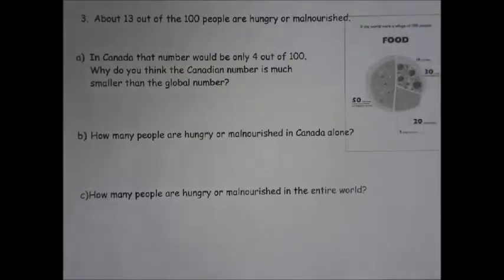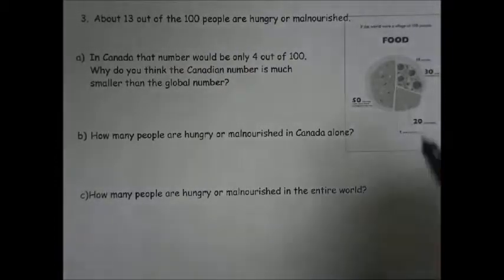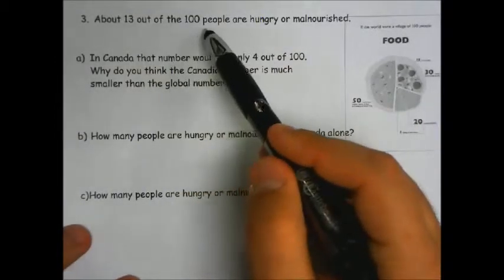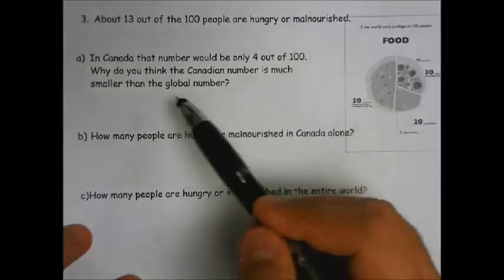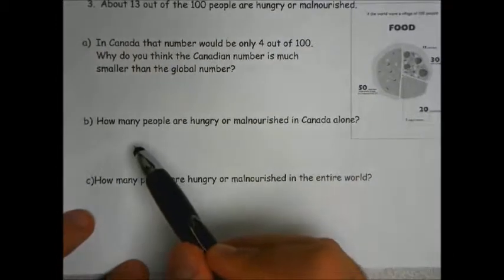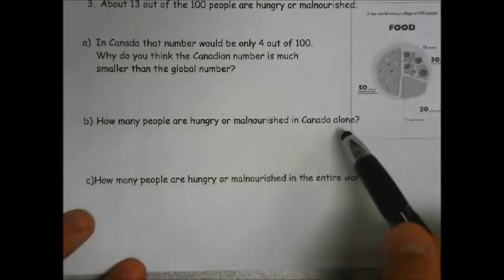So the final question deals with the number of people in the world that are hungry or malnourished. So about 13 people of the 100 people are hungry or malnourished. In Canada, the number would be only 4 out of 100. So let's look at how many people are hungry or malnourished in Canada alone.